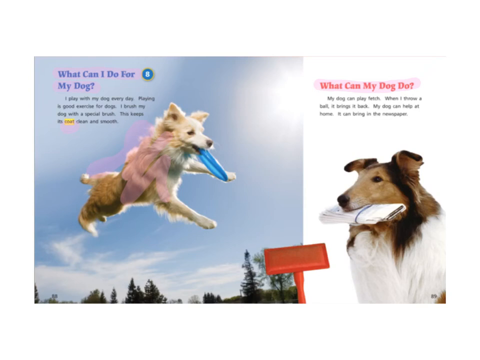So throughout this book, the author used these questions as headings and then answered the questions right below. Why did the author do that? She wanted to inform us about dogs, about how they grow up, what they need, what we can do for them, what they can do. So she is informing us.